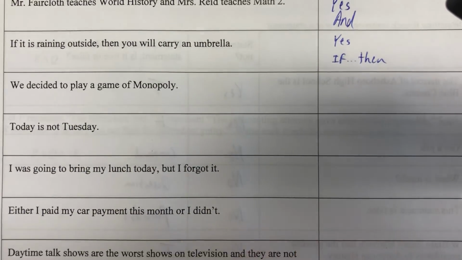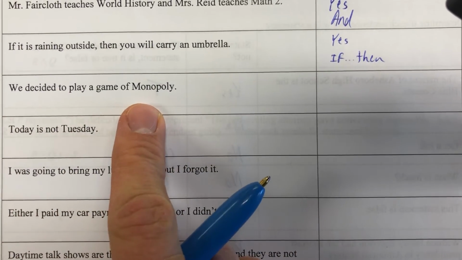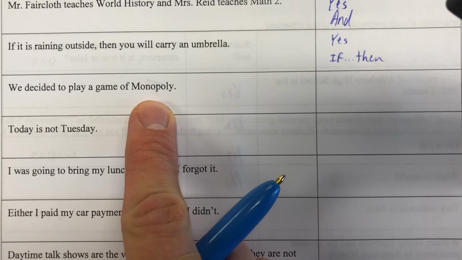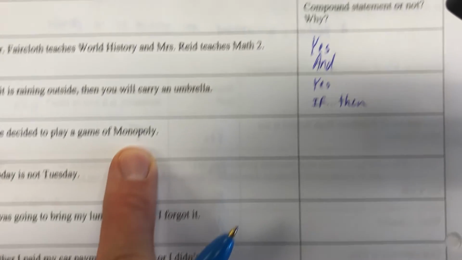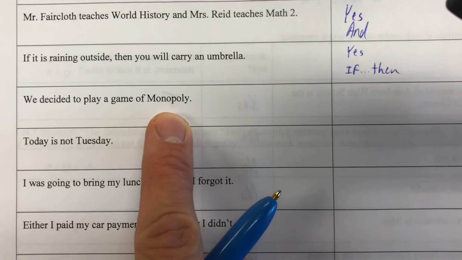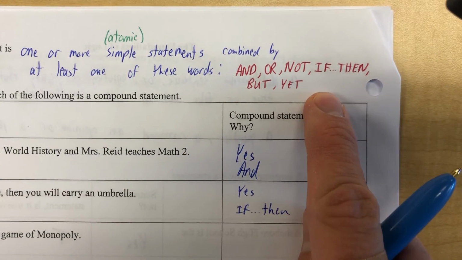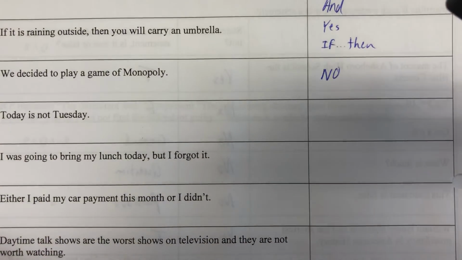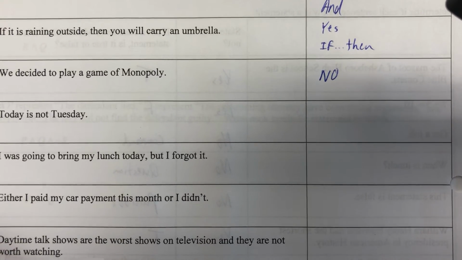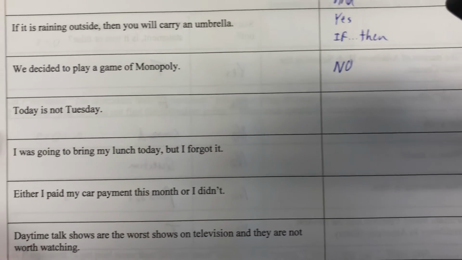We decided to play a game of Monopoly. Well, that's great. We scan this sentence. I hope you had a wonderful time playing Monopoly, which usually takes about 7 days to play, which will leave you weak. Never mind. We decided to play a game of Monopoly. You'll never see those words or anything like them in this sentence. So this is not a compound statement. So no, because I don't have any of those keywords.